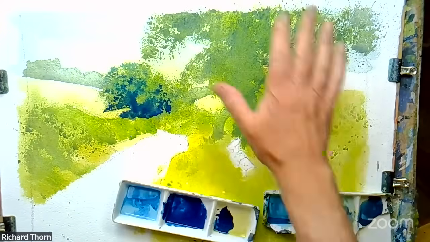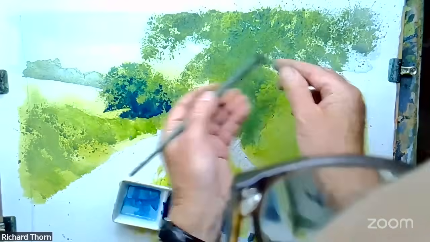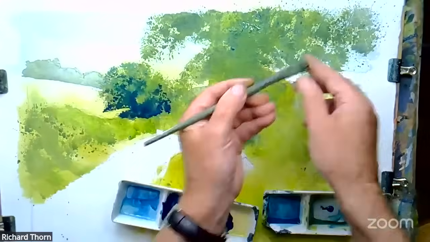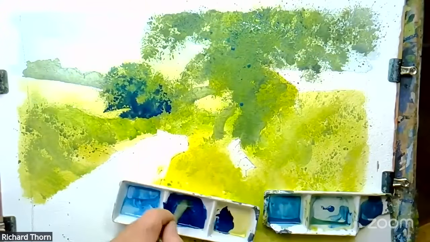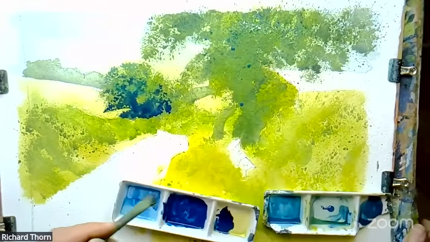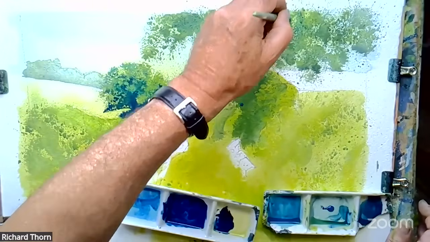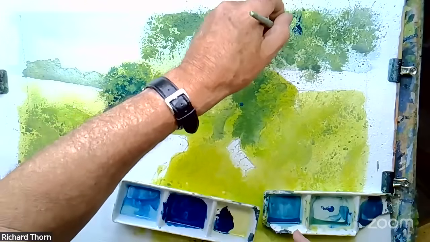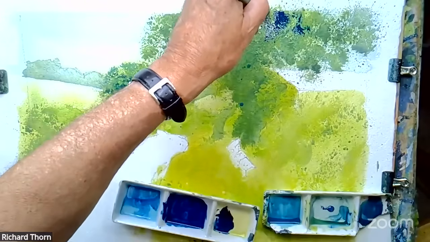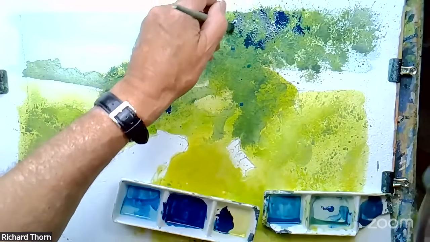Okay, that's enough for this tree. I'm going to work on this tree now in the same principle. Wet some areas. And I don't want to wet it all because I want this green and yellow to show through. So I've got quite a dark area there. And where I get a little yellow passage here, I want to leave that because that adds to the bright, revealed boughs of the trees.